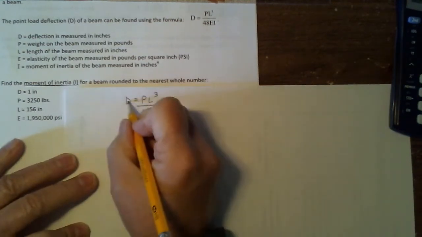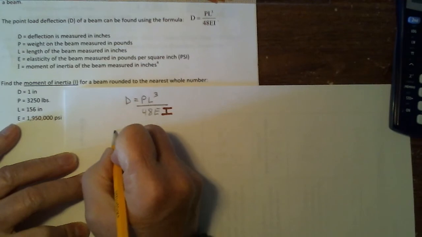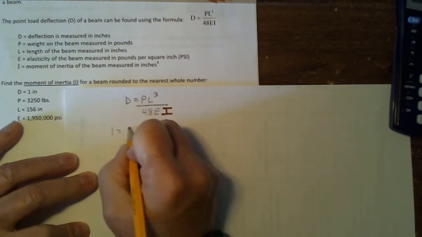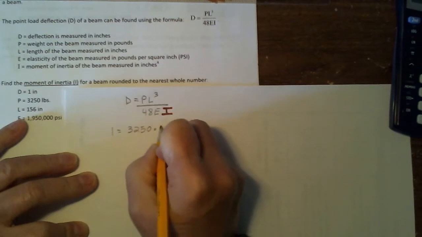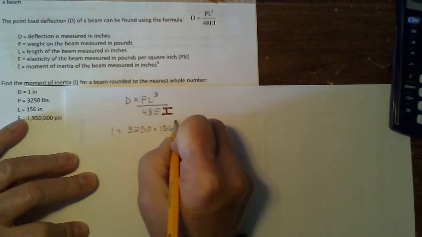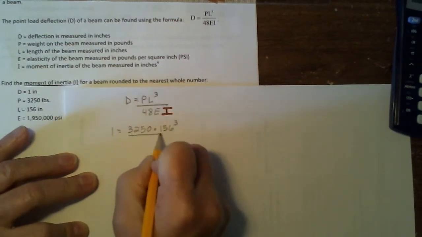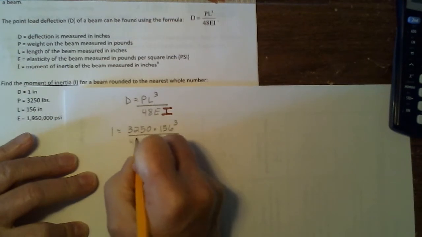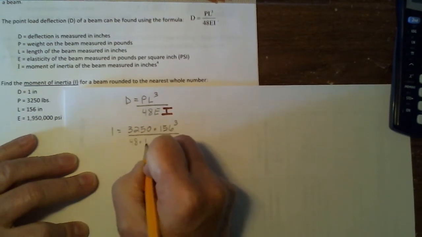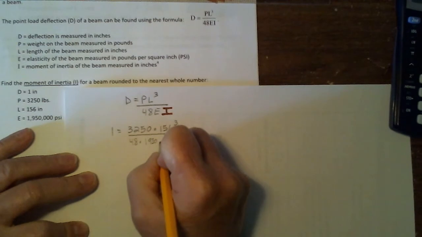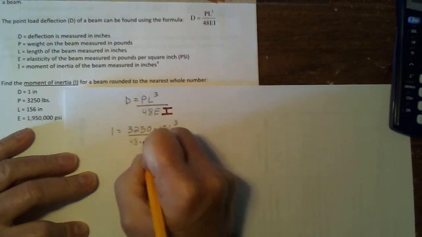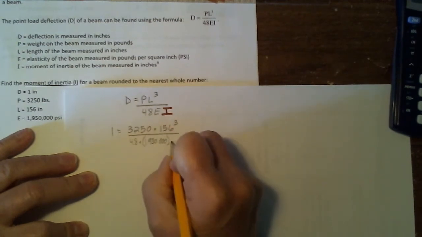So in place of D, I have a 1. And in place of P, I've got 3250 times the length, which is 156 cubed. And this is over 48 times 1,950,000. I'm going to put that in parentheses so it's easy to see, times I.